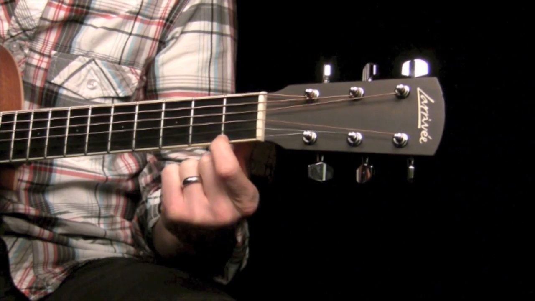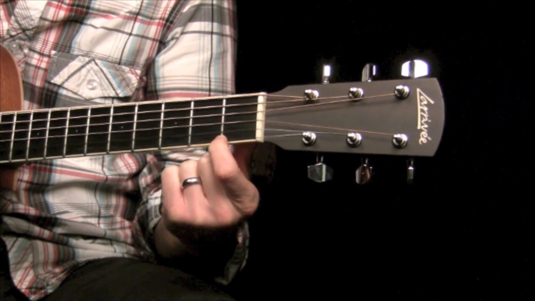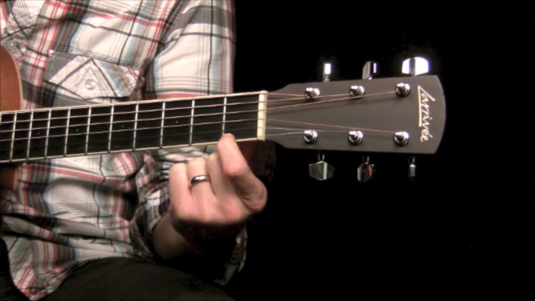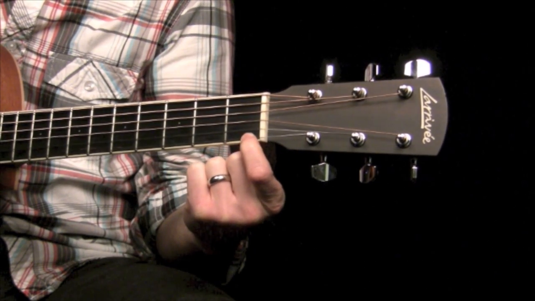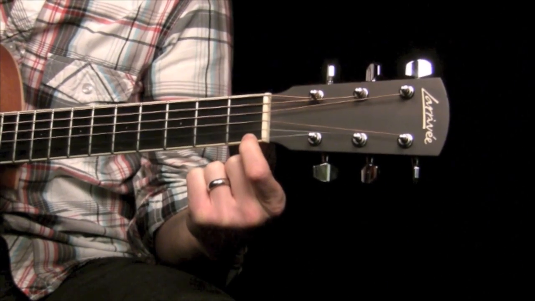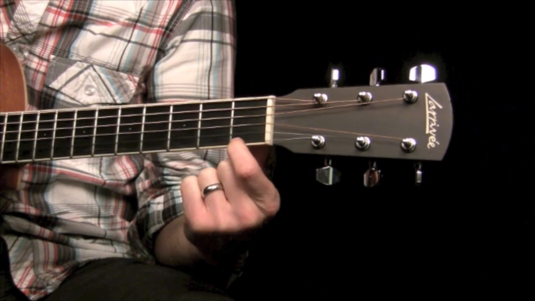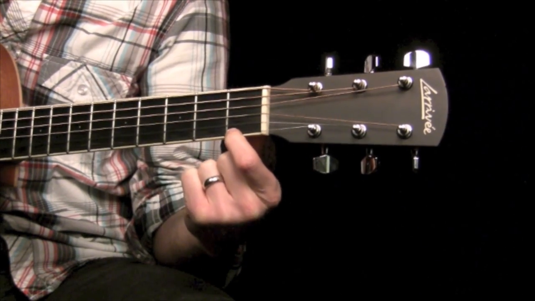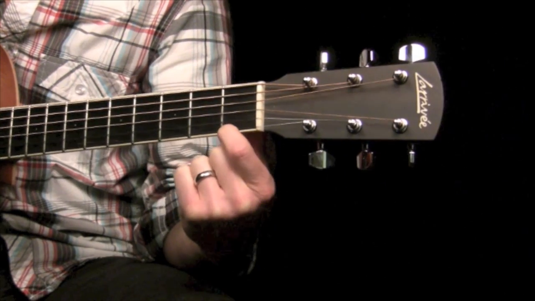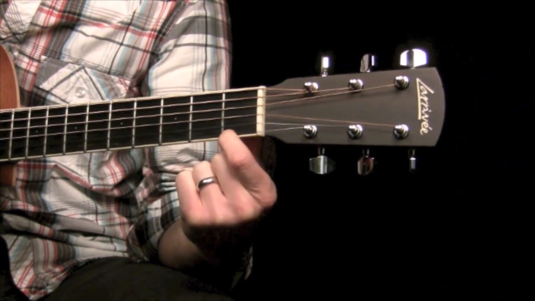Not so far that you are on top of it, because then you'll get kind of a muted, muffly sound. But if you end up too far back, you're going to get those tinky, buzzy sounds, and we don't want that. So the sweet spot ends up being right about here. And remember, you don't want to use the flat part of your hand, you want to use the tip, the fingertip, right there.